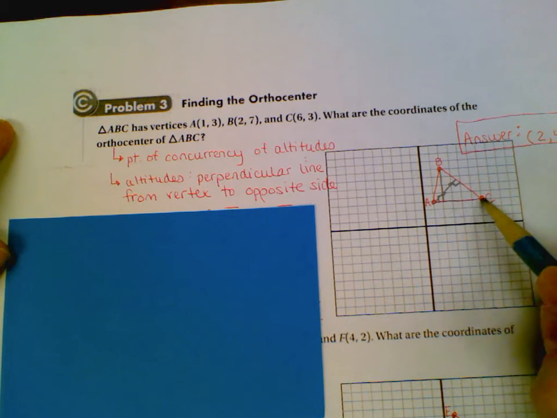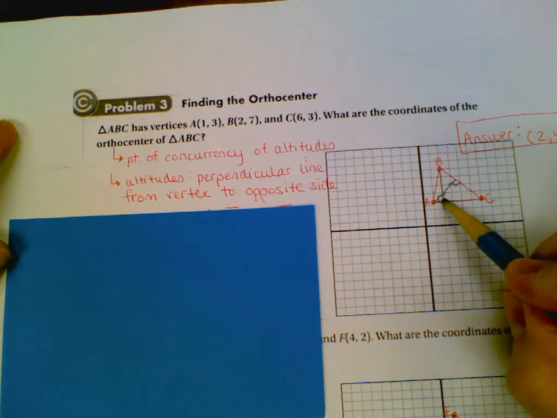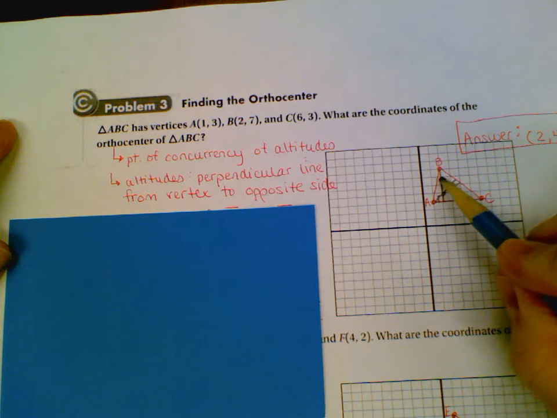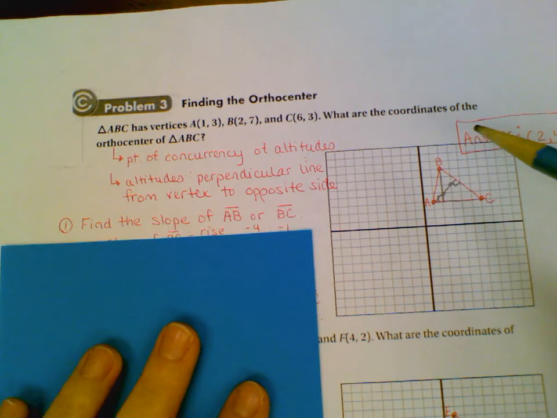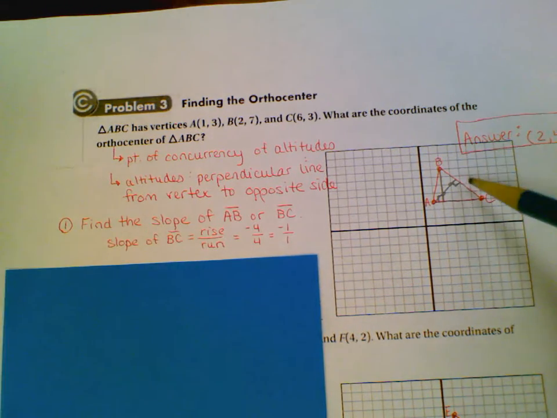So this one will be easy to find because all I have to do is go to the opposite vertex, draw my line straight down, and if you want to put in that right box, you can. Now, finding the other one takes a little bit more work. So since we already used AC, we now have to use one of the other two sides. So pick one of these two sides. I decided to use BC.